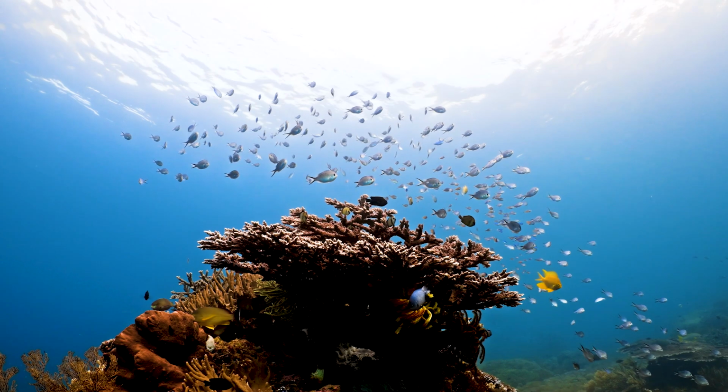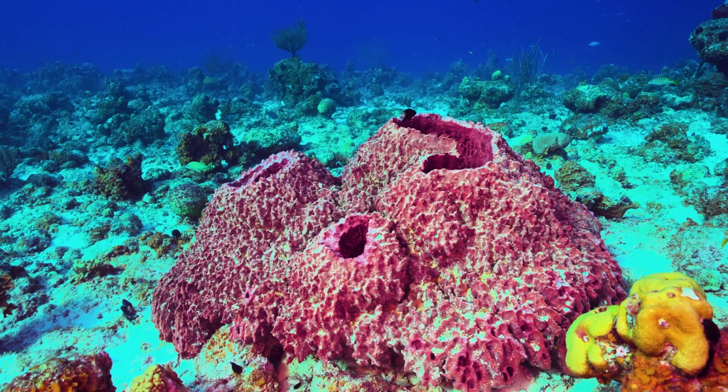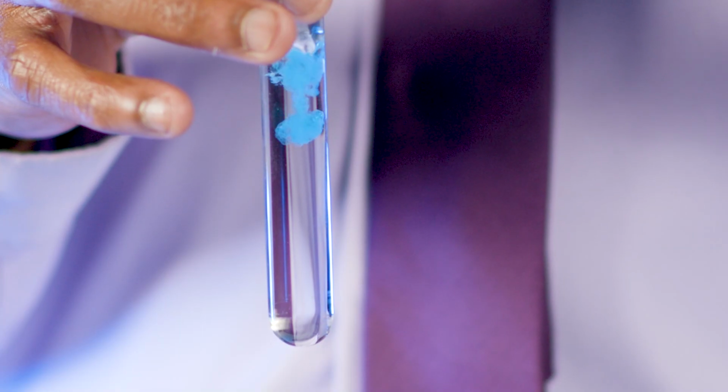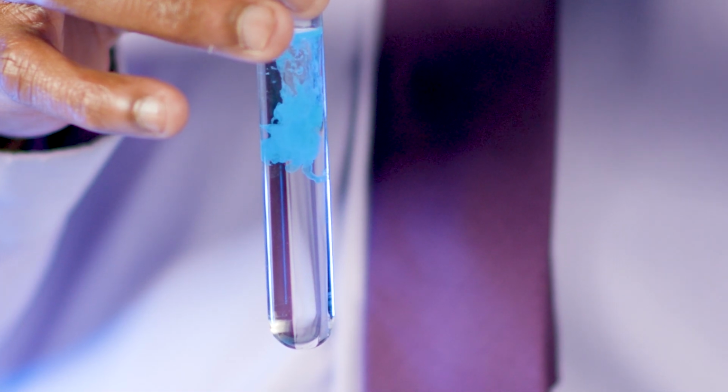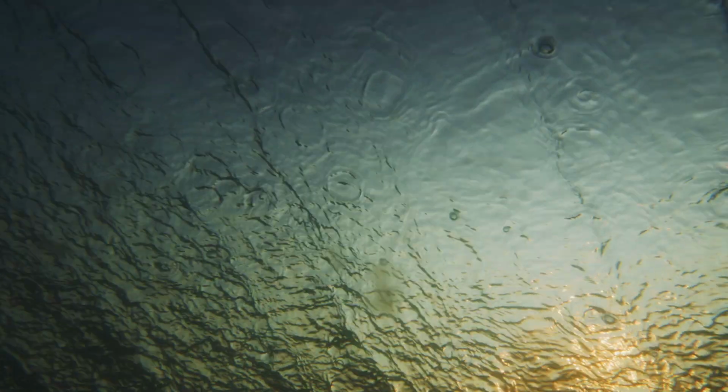What connects coral reefs and kidney stones? Well, quite a lot. In both, dissolved substances react to form a solid product. They both involve a precipitation reaction. So get your goggles on, let's find out more.